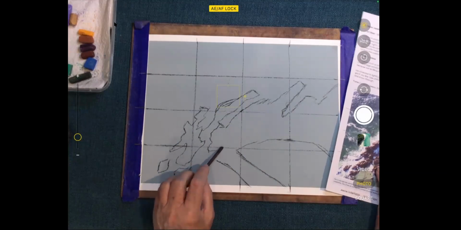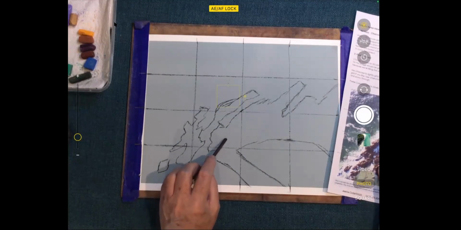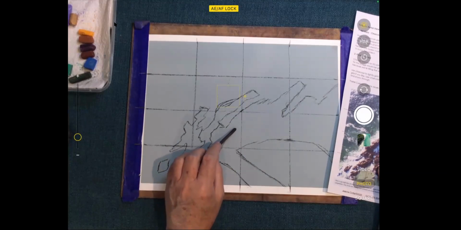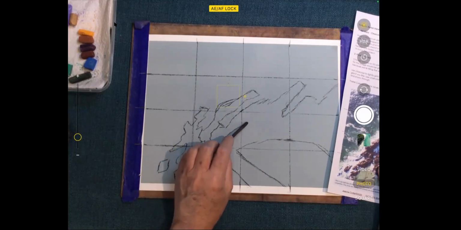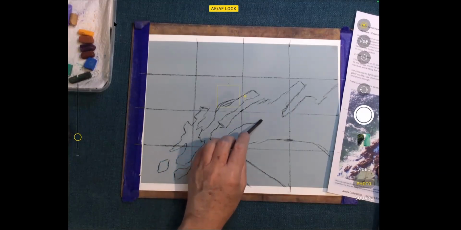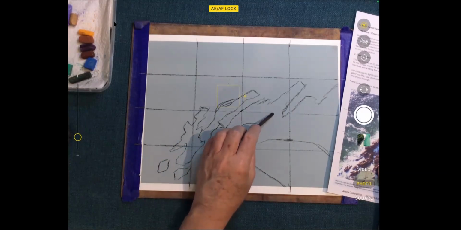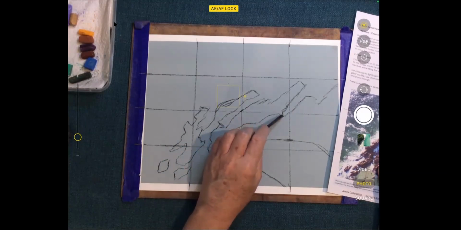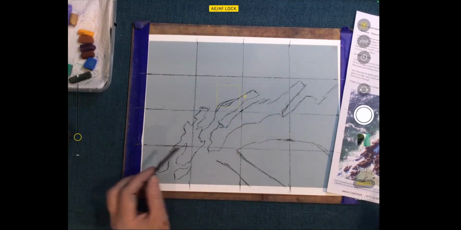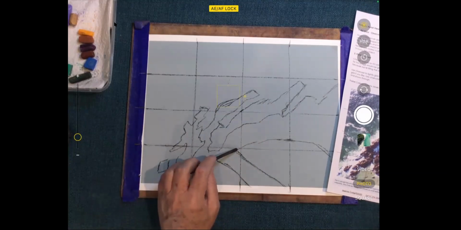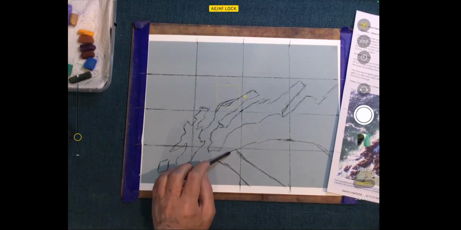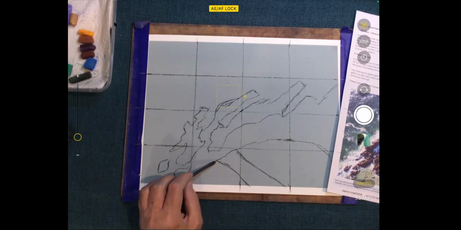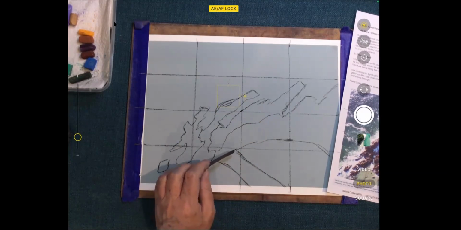Just stay in your grid lines. Keep checking, checking, checking on your grid lines, where everything intersects and crosses over, and how far away from things they are. Okay. I've got all this coming around through here. So it's just shapes. Just think of it as shapes that sit within different areas.